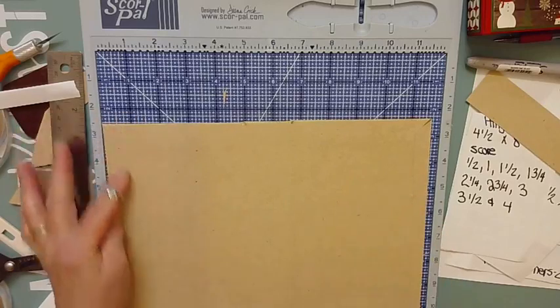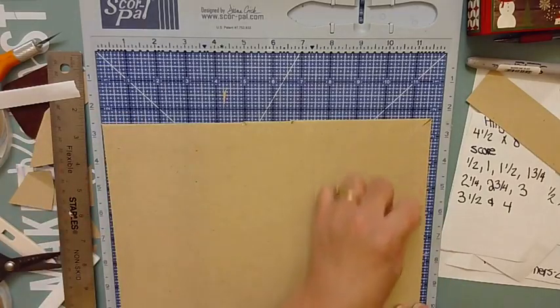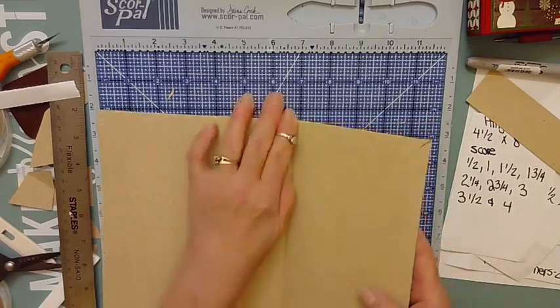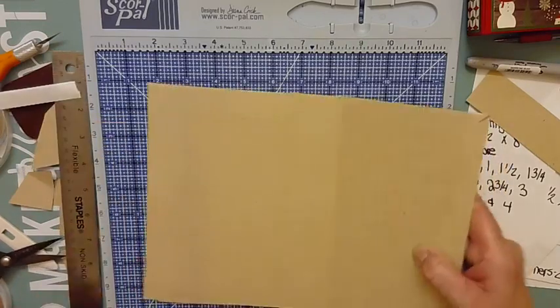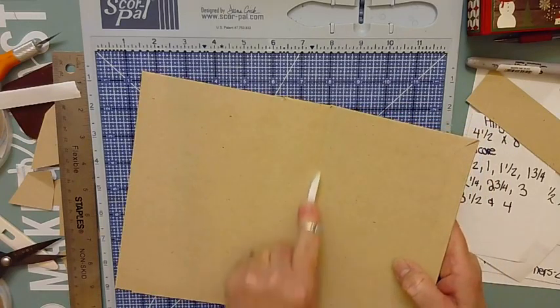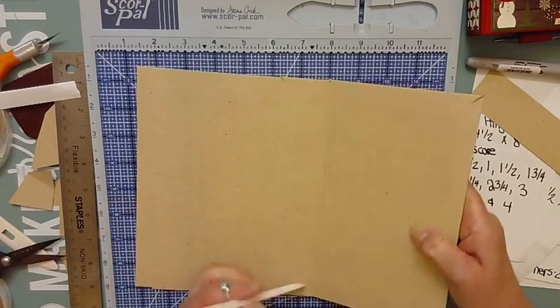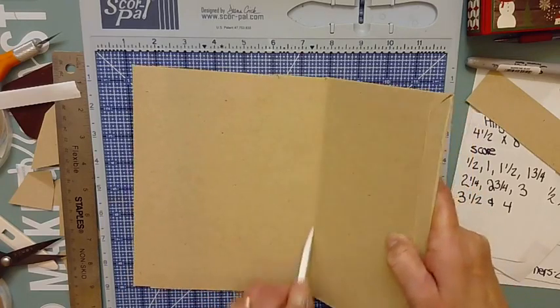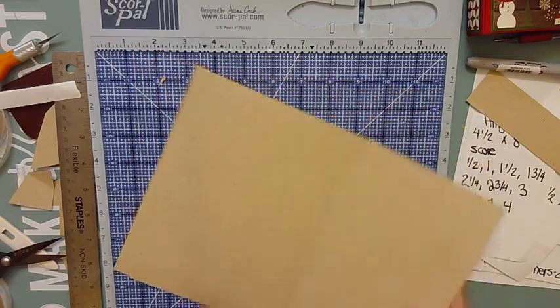Okay, we're not going to see these edges after. That all gets covered, but it just makes your project look complete. And so now you want to really push down, but be careful where those creases are that you don't poke right through. Be gentle. Just let it work its way.